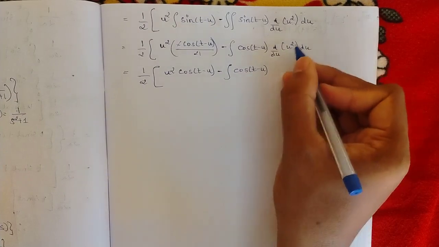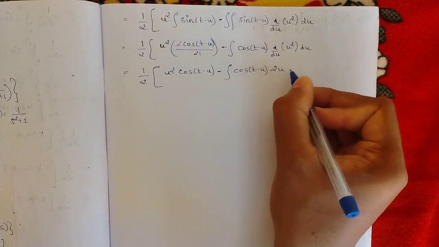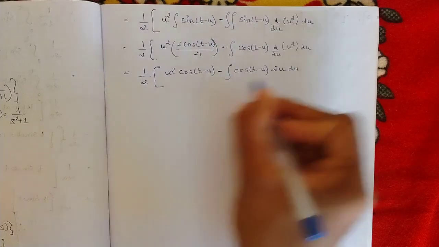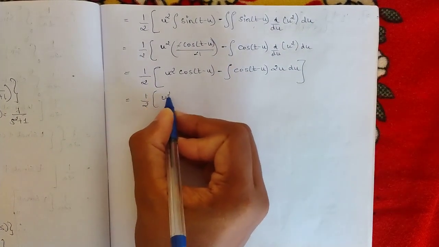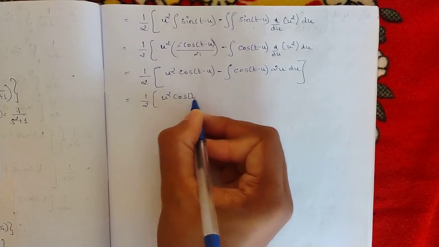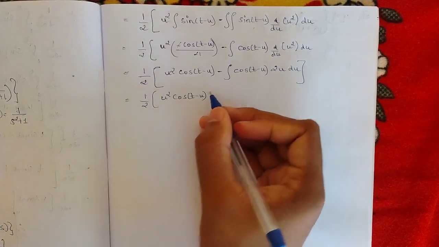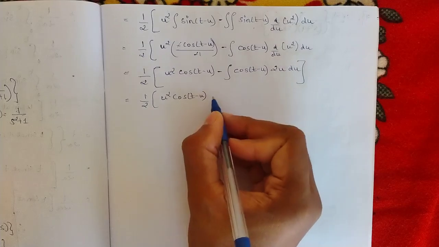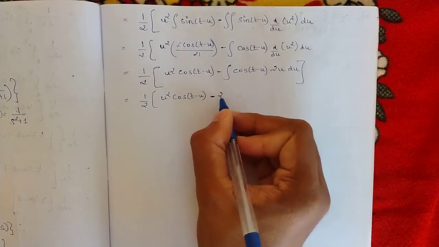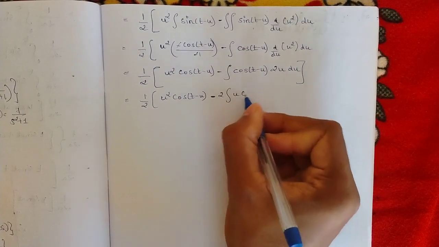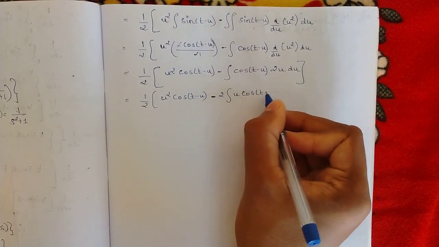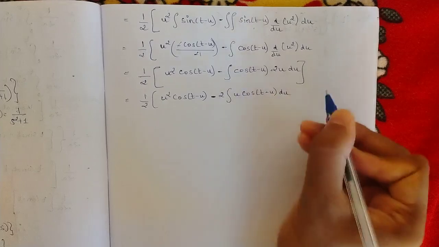So u square differentiation is 2u du. Okay, so that is 1 by 2 u square cos t minus u minus, here 2 is there, right? That you take outside, so you write first u cos t minus u du.